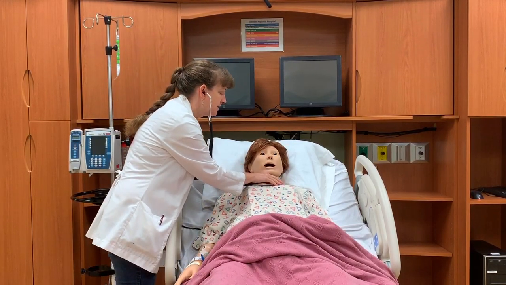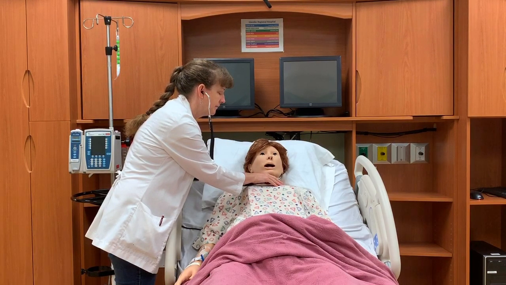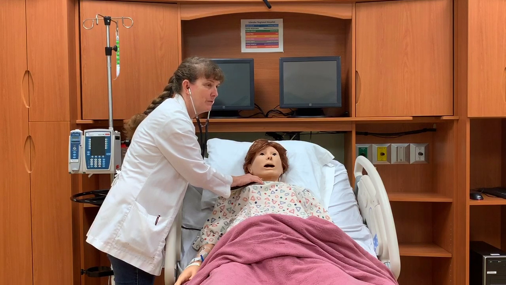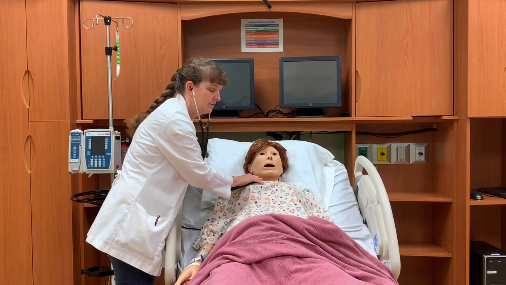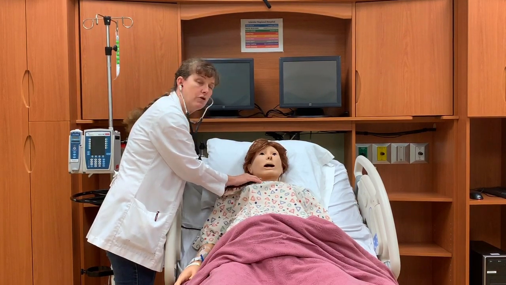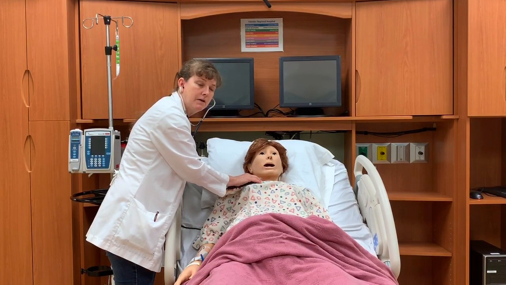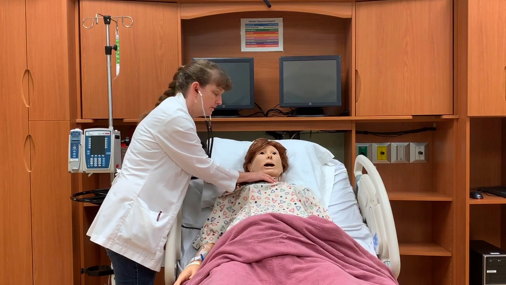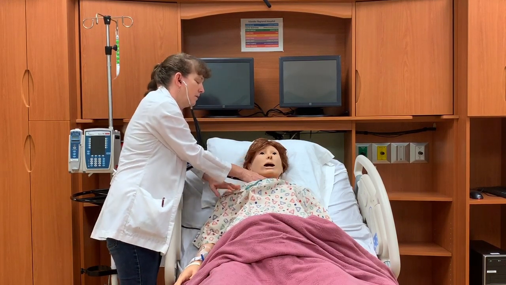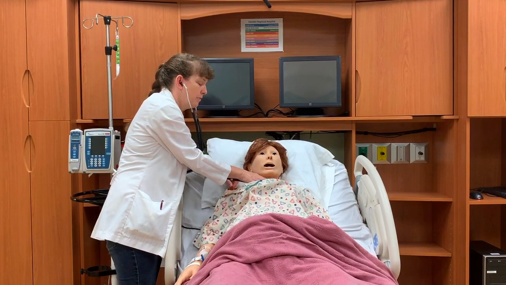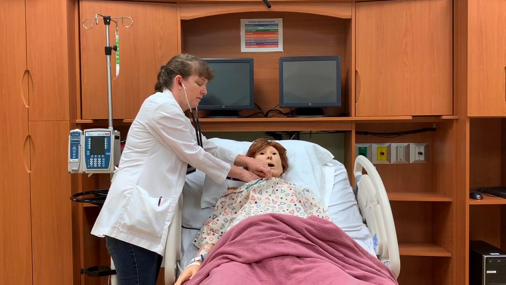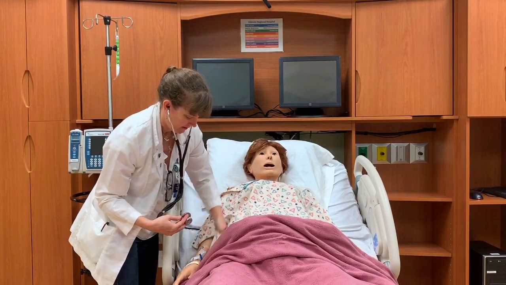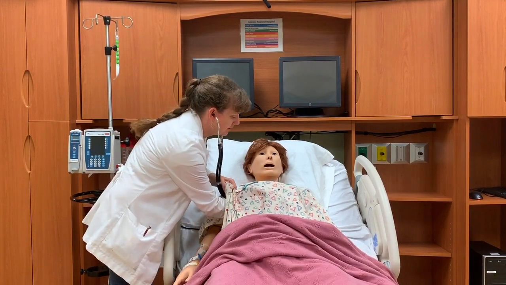Can you take a nice big deep breath for me, Noelle? Oh, she's very heavy. Can you take another deep breath for me? And I'm going to listen to her heart in the 5 spots that you've learned before in health assessment. Aortic, pulmonic, second pulmonic, tricuspid, and I would come underneath here to listen to the mitral.